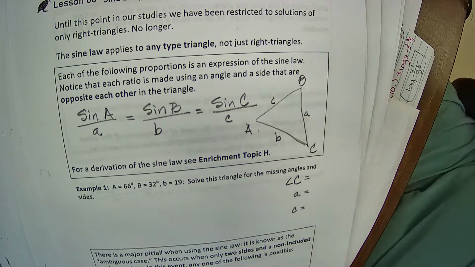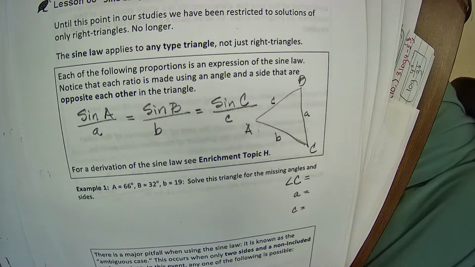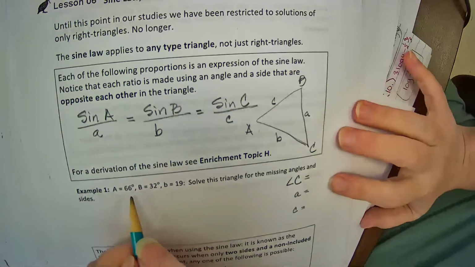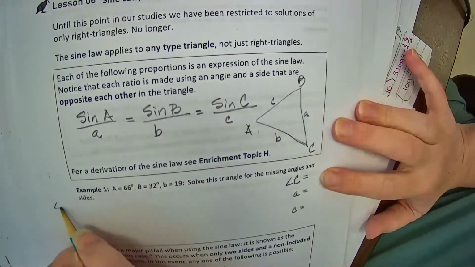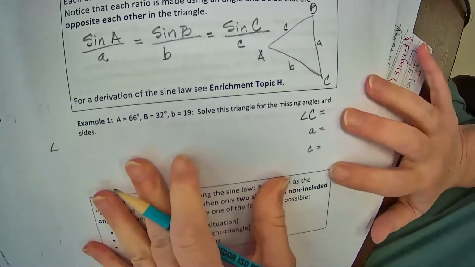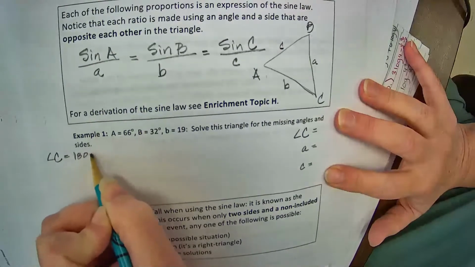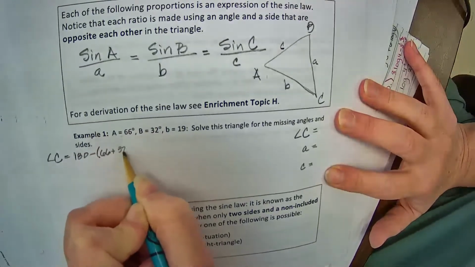How many degrees are in a triangle? 180. And then, not divide, subtract it from 180. Okay, so we're going back to some past skills. All right, so for angle C, and I'm going to scoot way over here because this is a lot of stuff to find. Okay, we're going to do 180 minus 66 plus 32, right?